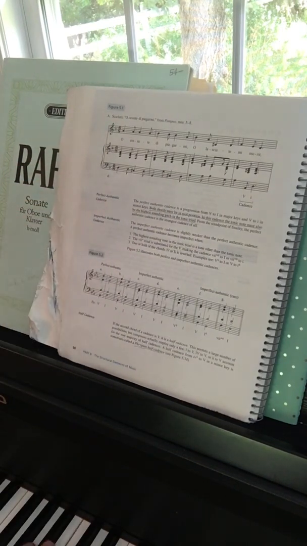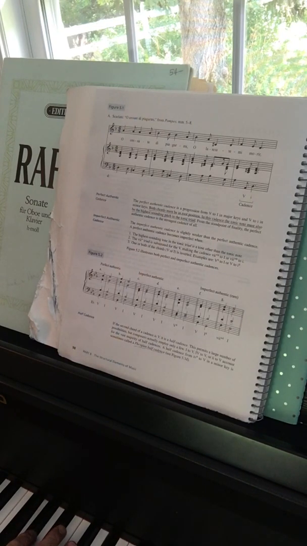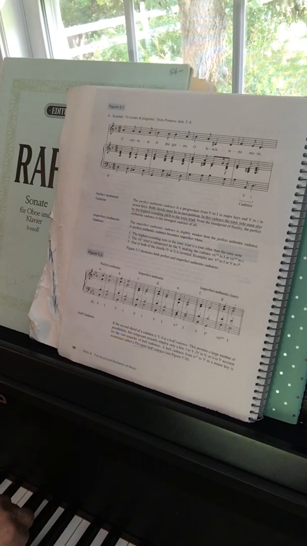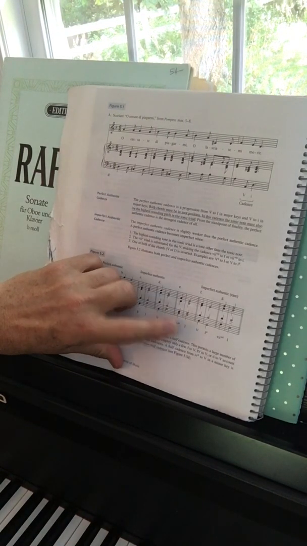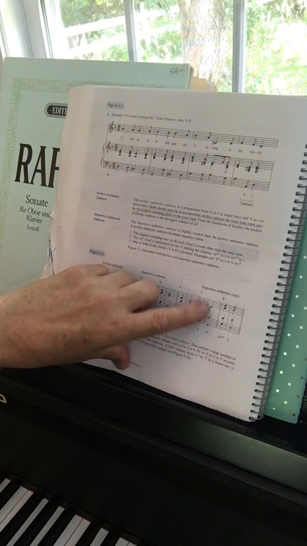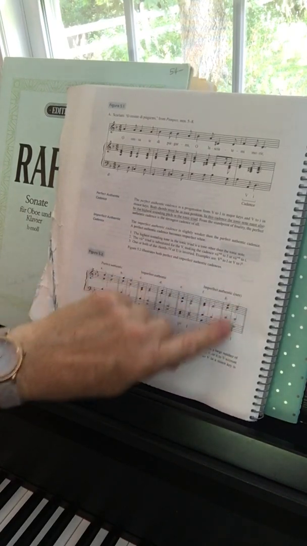So in figure 5.2, this is a perfect authentic cadence. 5-1 root position, E flat is in the melody. Different ways to do it. Imperfect authentic would be where something other than the E flat is in the melody. Or you've got a 7-1. So this would be a 5 in first inversion going to 1, or a 5 going to first inversion 1, or 7 in first inversion going to 1, which is rare.